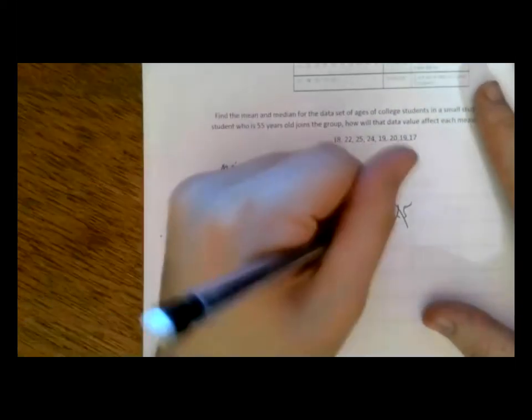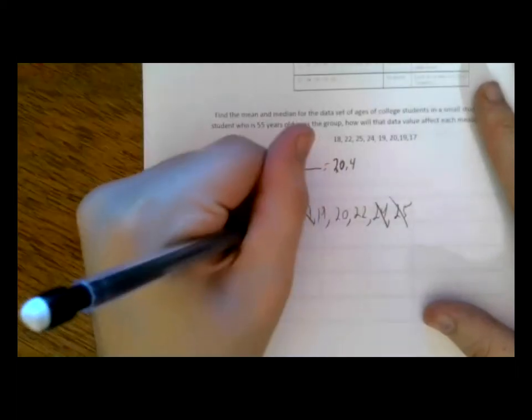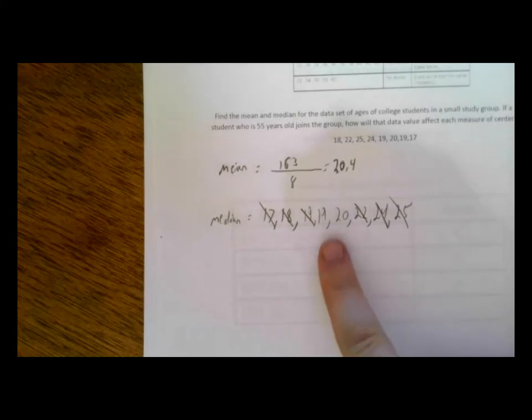And now I'm going to cross out the lowest and the highest value, and I'm going to keep doing that until I reach a center value. Cross out 17 and 25, cross out 18 and 24, cross out 19 and 22. And now we have a problem, right? So we have two center values.